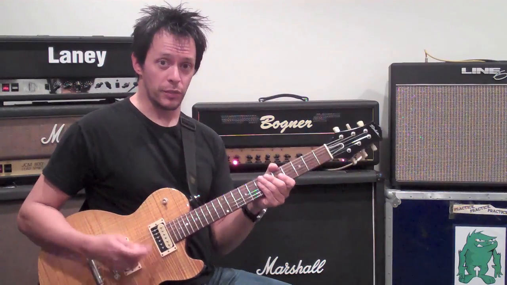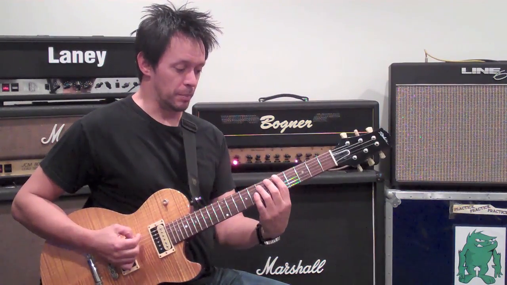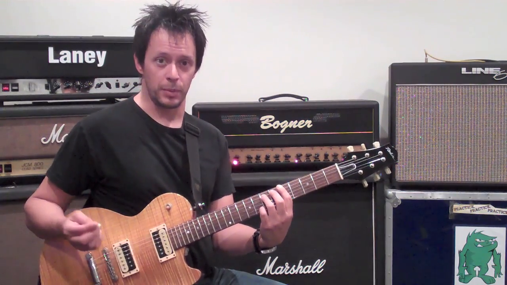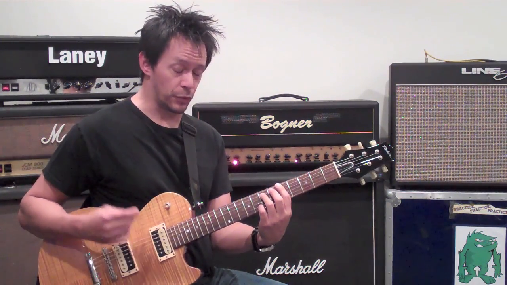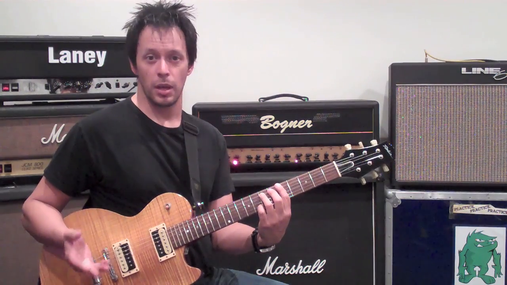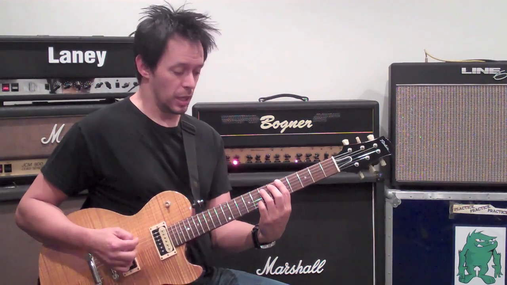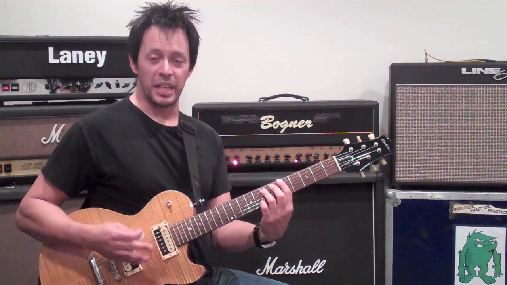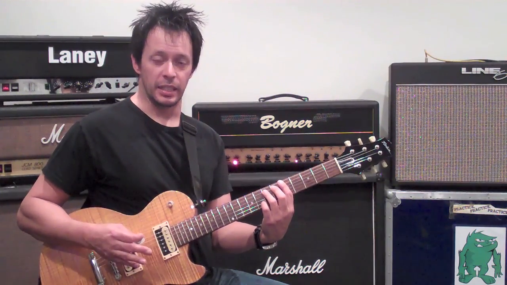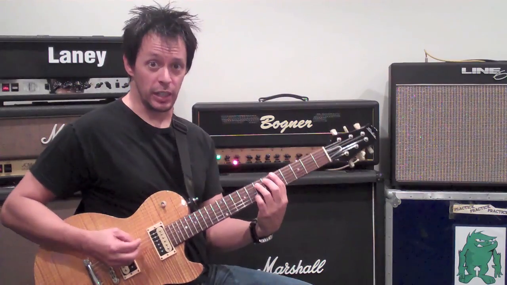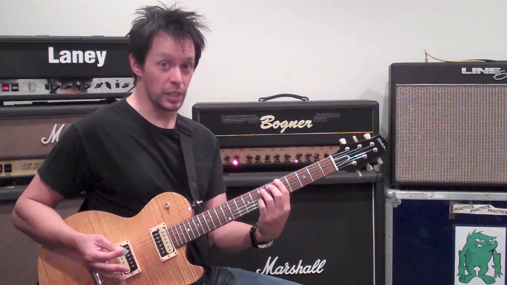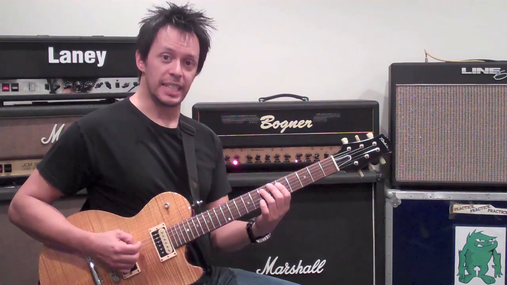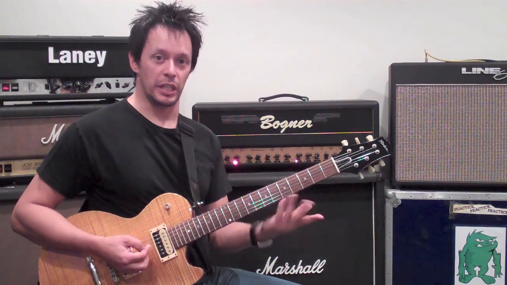Now, most of us are familiar with power chords. It's just the root note and the fifth from the scale. Now for today I'm going to be using A minor pentatonic as an example. So what I'm going to do is play power chords based on the notes in an A minor pentatonic scale. Now the notes in the scale are A, C, D, E, and G.